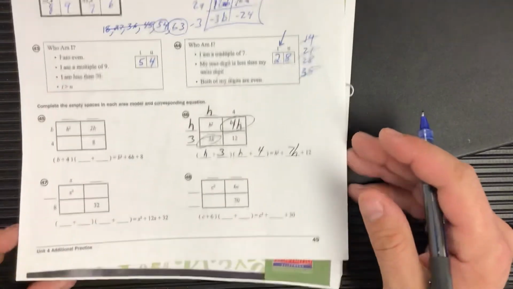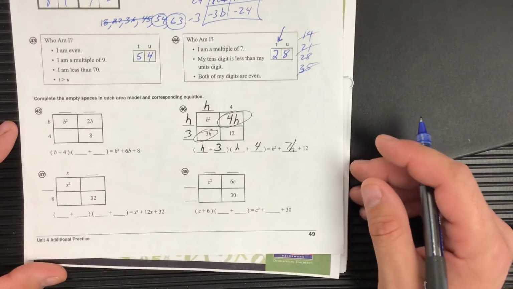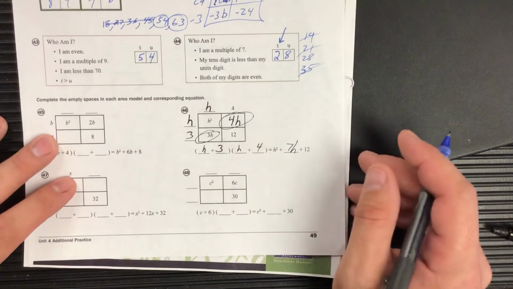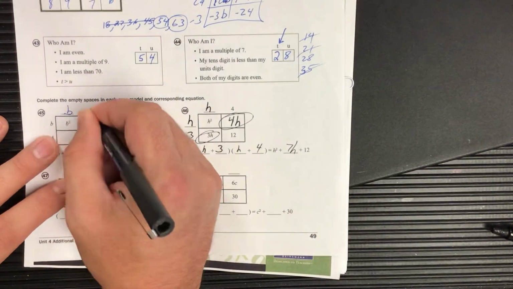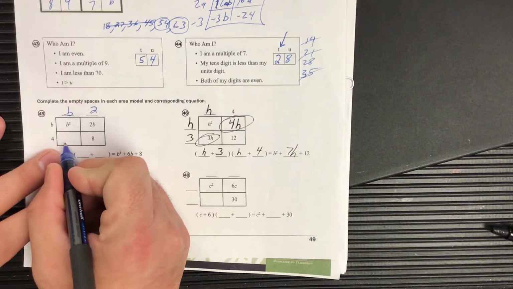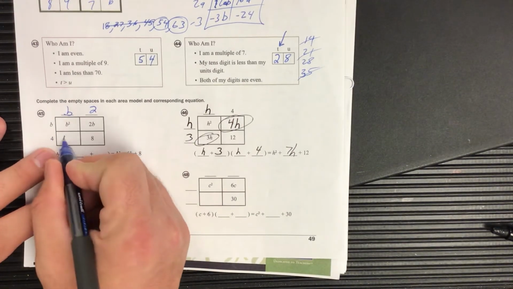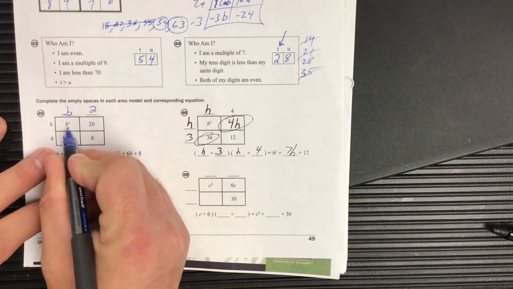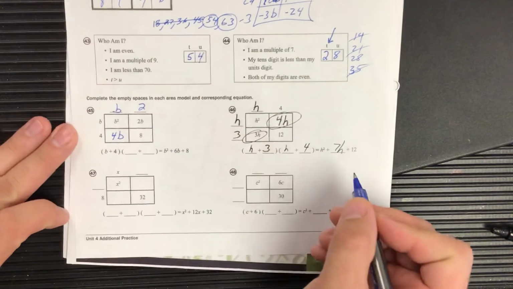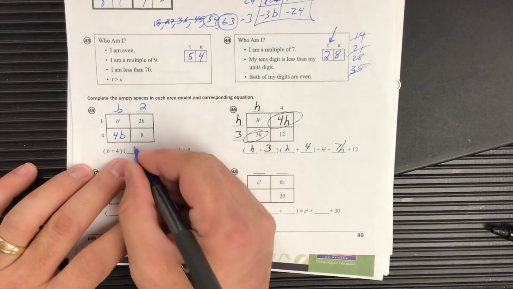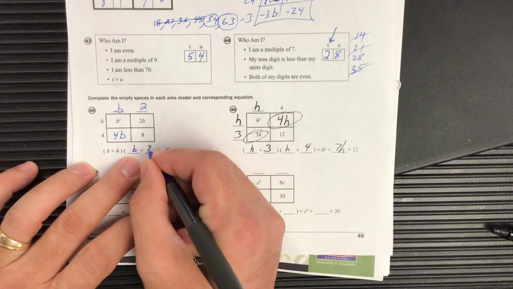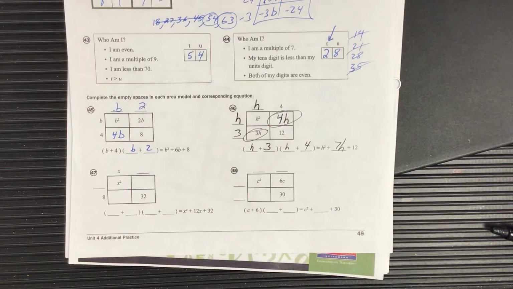How about 45? Anybody got that one? I did. Okay, what do you got on top? B squared. And what goes here? B. I already have a b squared and 4b. So in the parentheses is b plus 2. Now, hypothetically, if we were to have another b squared, what would it look like if you combined those?